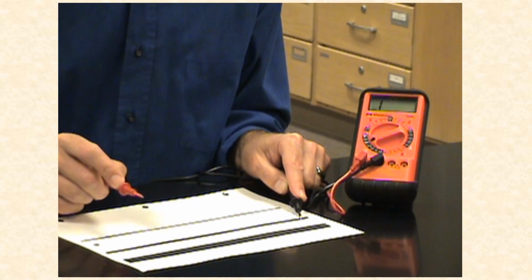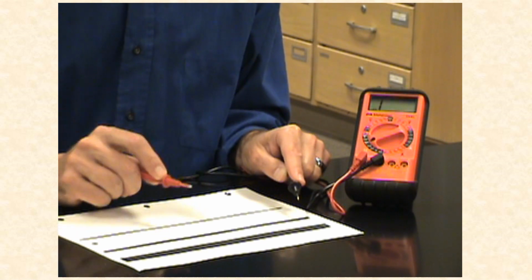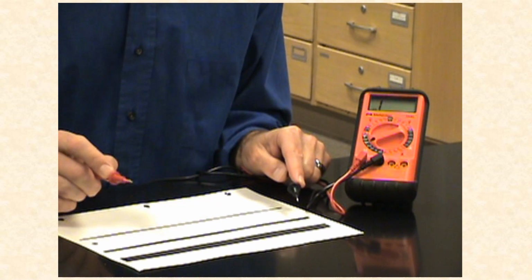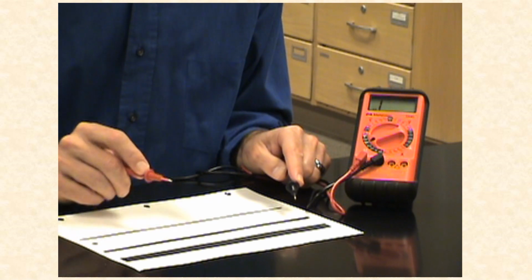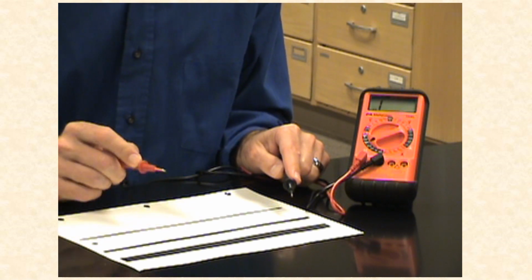Now, the second relationship we're going to take a look at is the relationship between the cross-sectional area of a wire. You can think of that as the thickness of a wire and the resistance.